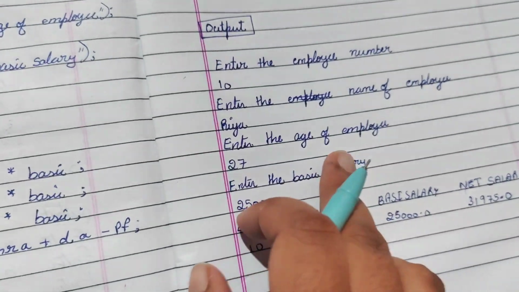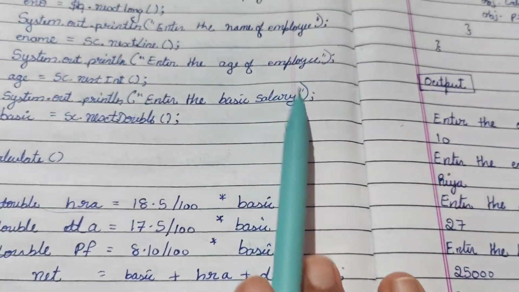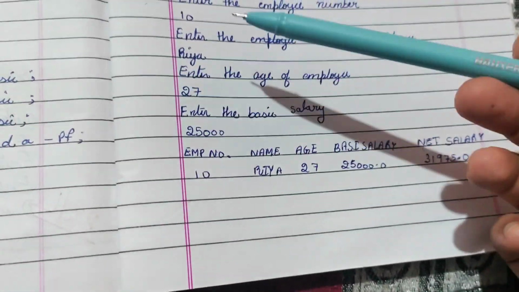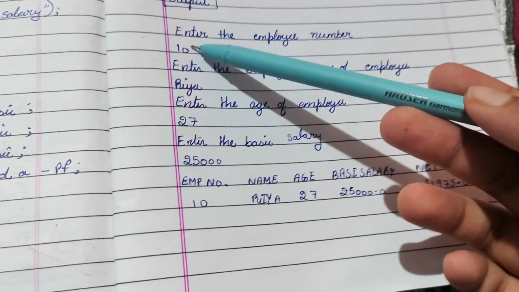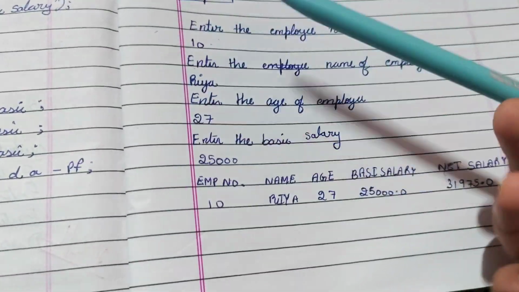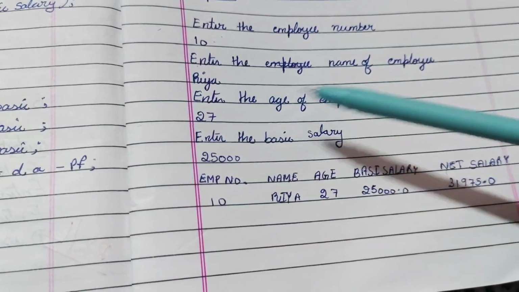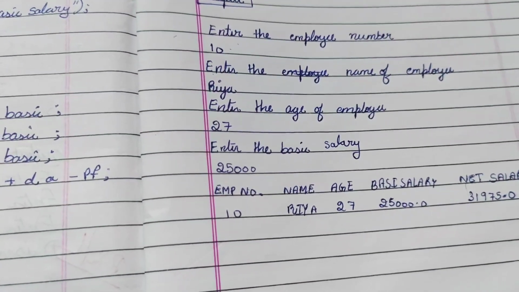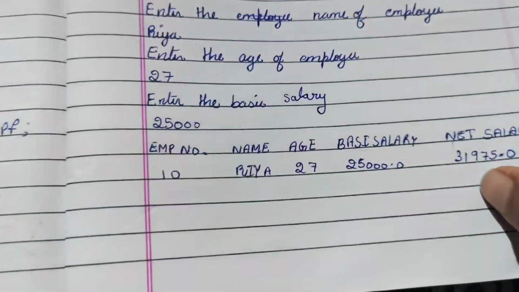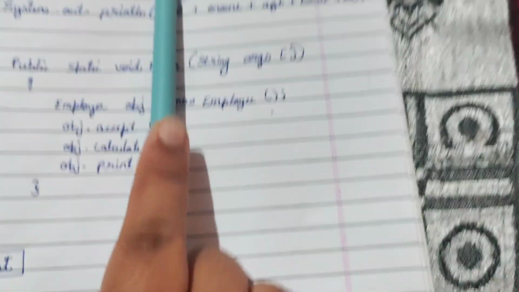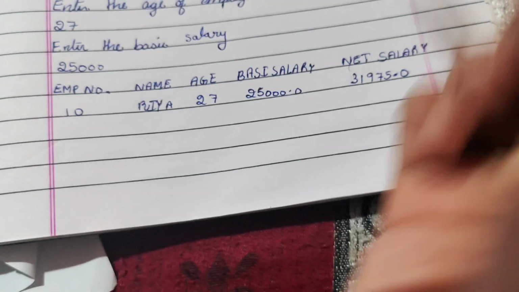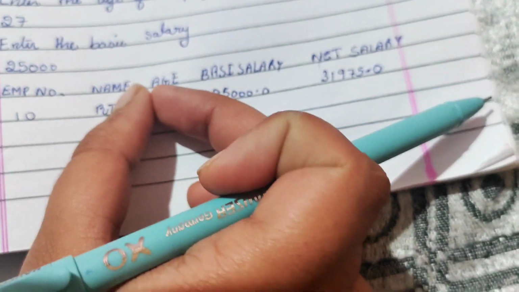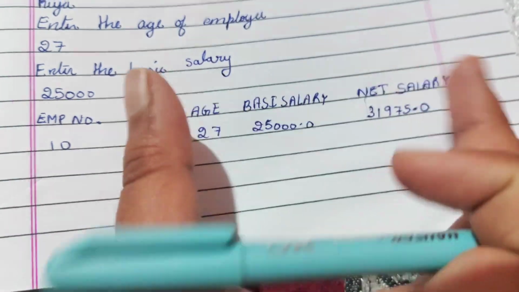Okay, I had forgotten this. Here I have mentioned the basic salary. So I have initialized employee number 10, name RIA, age 27, then basic salary 25,000. Then here, as in the question, I have \t, so in between there are some spaces.